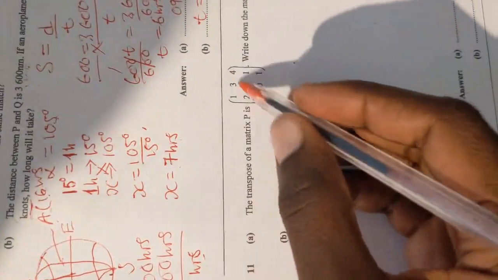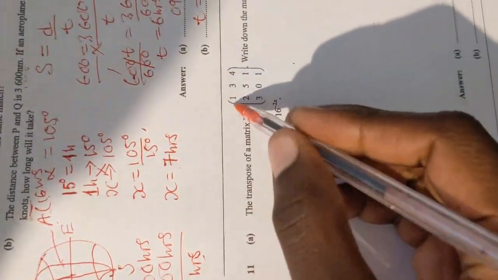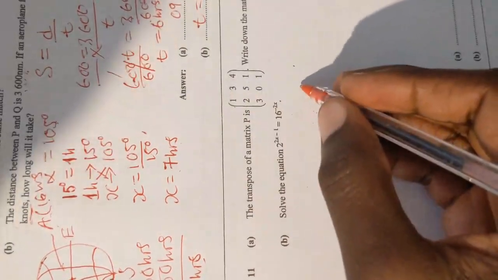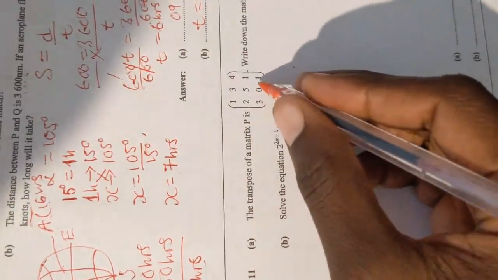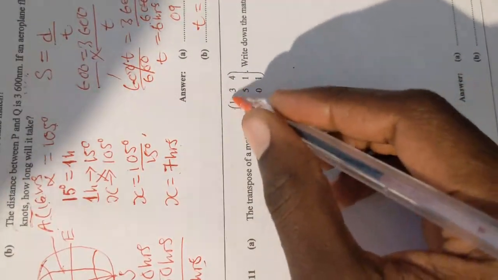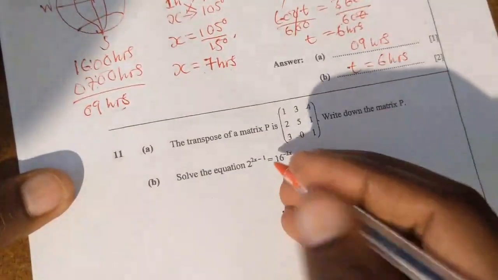So when you turn it like this, this goes this side, this comes this side, meaning that you have something like this. So it is going to be 1 0 3, then 4 3 1.